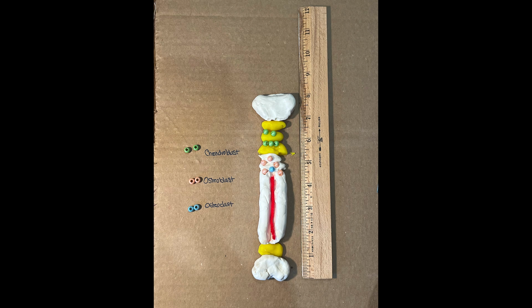As the bone grows, we have to extend the medullary cavity, and so osteoclasts, the blue beads, come in and break down bone, extending the medullary cavity so that the blood vessels and nerves can reach further up towards the epiphysis.